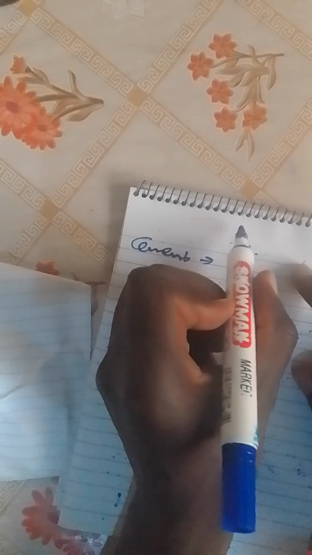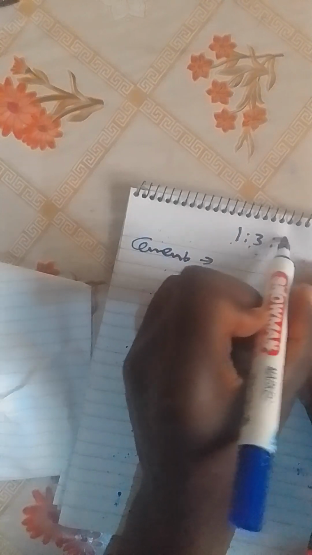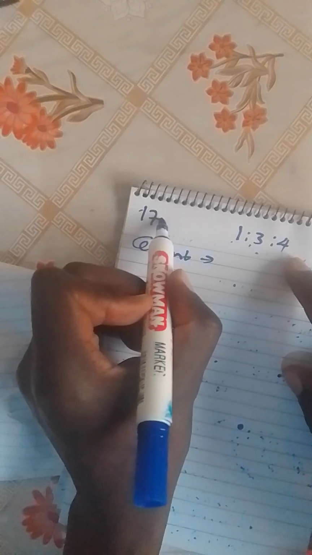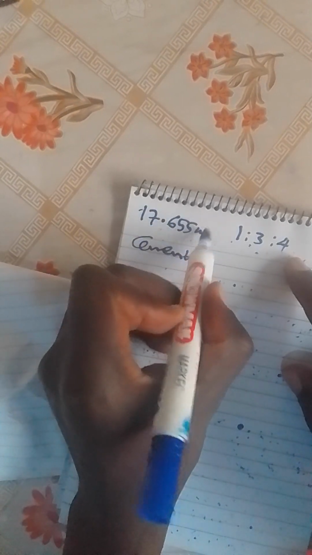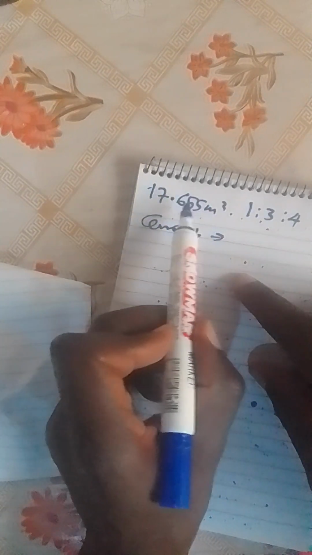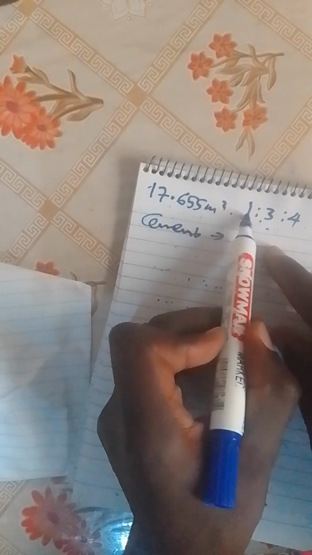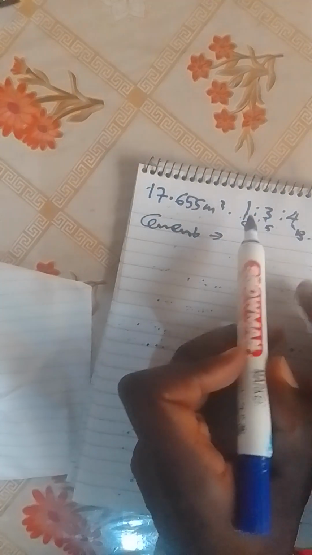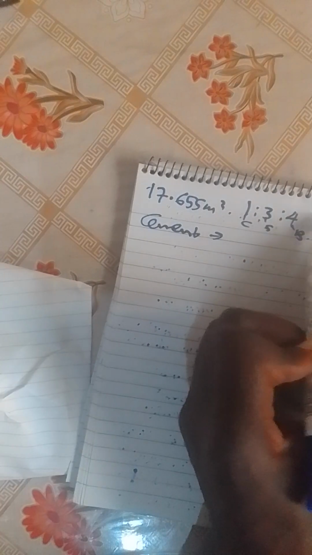So for cement, it was a ratio of 1 to 3 to 4, and the volume was 17.655 meter cubed. This one is the slab. So we need each part: we need cement, we need sand, we need ballast. We add 1 plus 3 plus 4, which is 8.